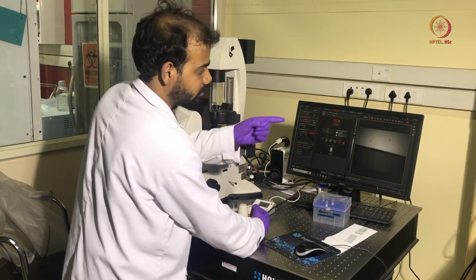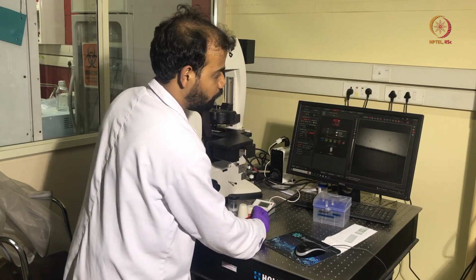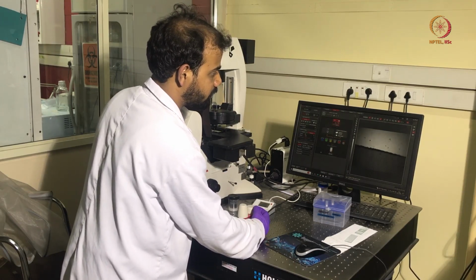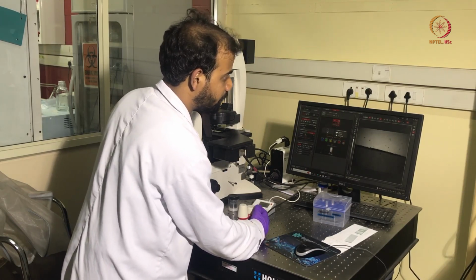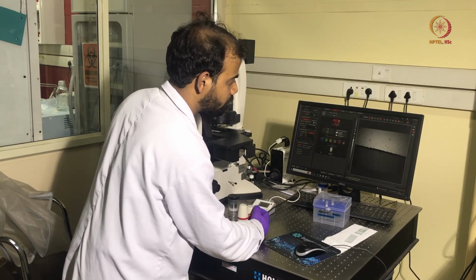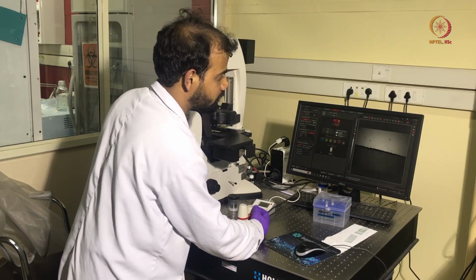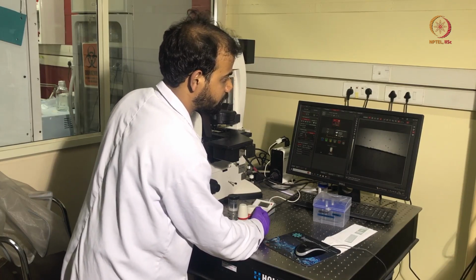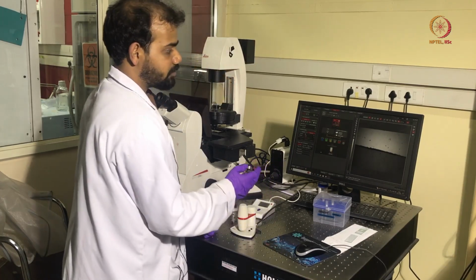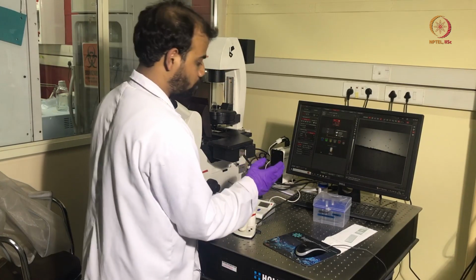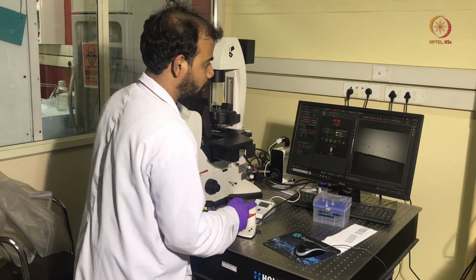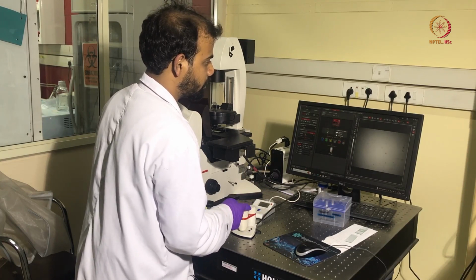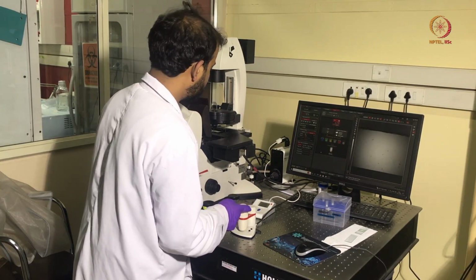Now you can see this is not in focus. Now we will adjust the z-axis such that we can see a sharp line of the parafilm stripes. So now you can see a sharp line of this parafilm stripes, which indicates that now this is focused. Now we will move to the center of the observation chamber to visualize the Brownian particles.